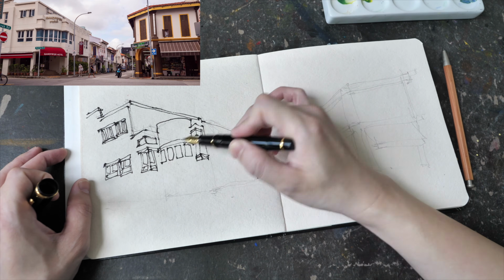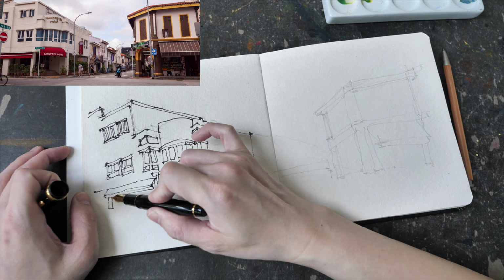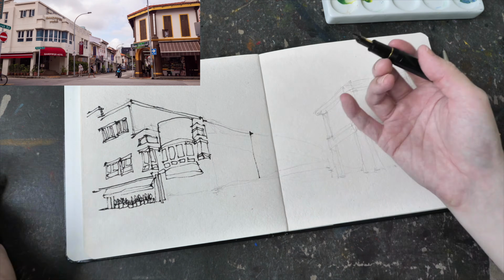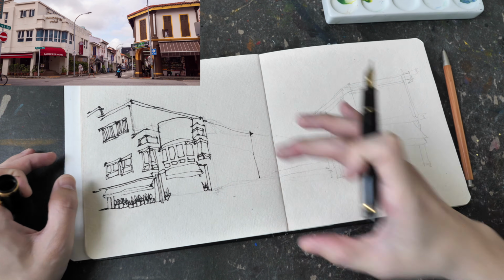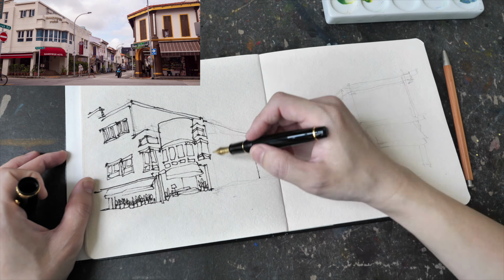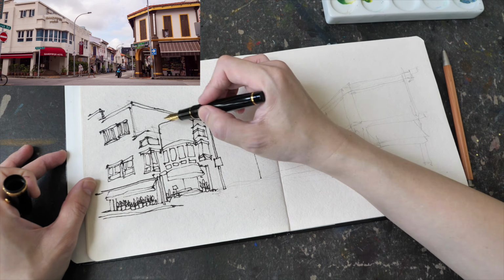This is a one-point perspective scene, and the vanishing point is somewhere on the right side. If you can find the vanishing point first, it's going to help you draw all those diagonal lines more accurately. And you may notice I have actually used pencils to draft out the composition.